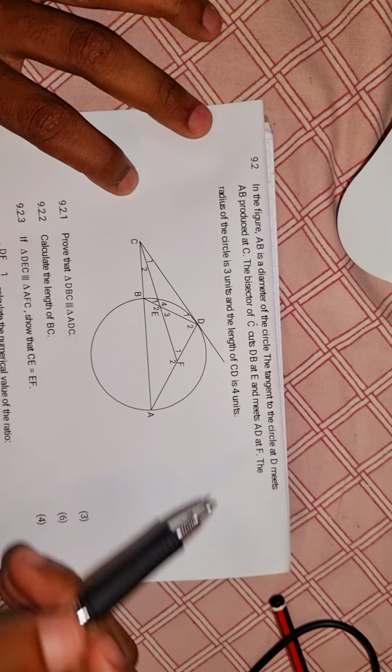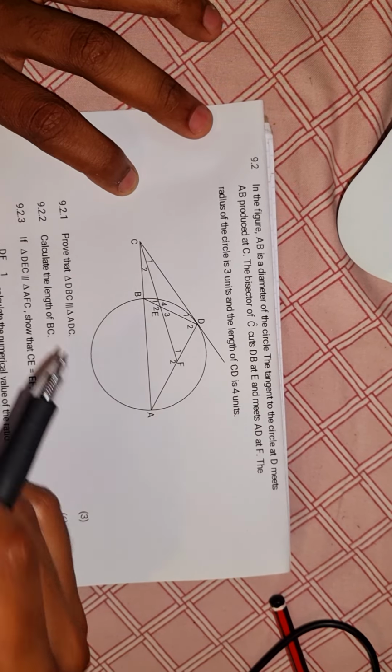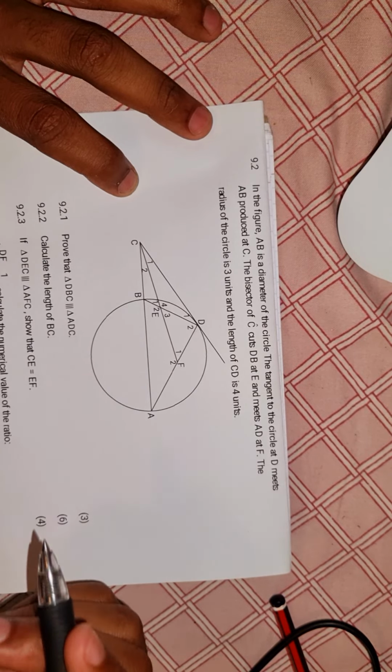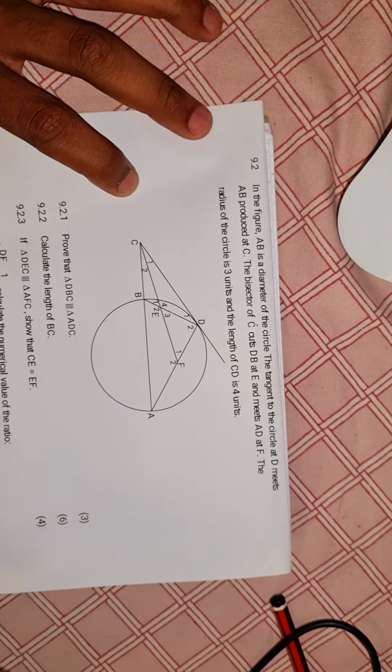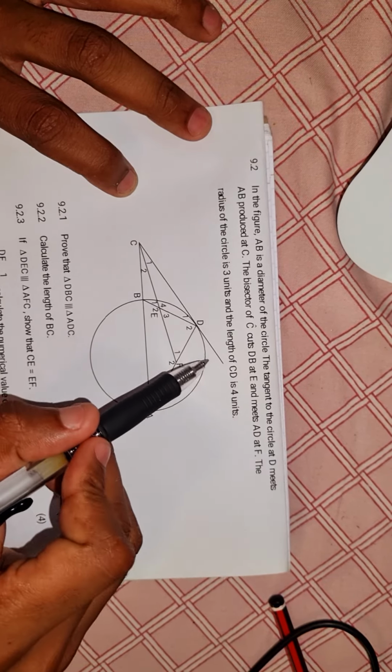Immediately when you are told that the line is a tangent, think of tan-chord theorem, and again think of axiom number 7, which says radius is perpendicular to the tangent. If you have a line that is drawn from center to that tangent, think of that axiom that says they act perpendicular to one another. Okay, for a fact that this is a tangent.